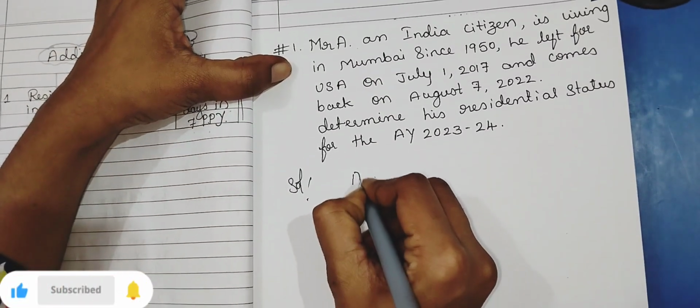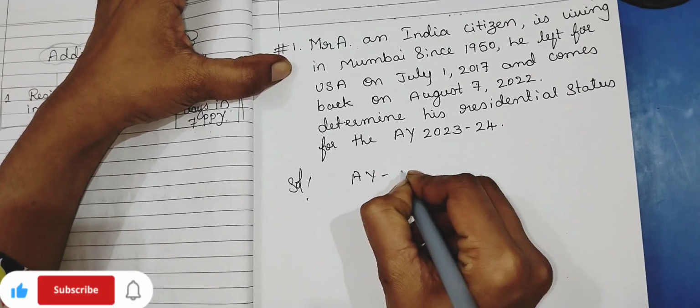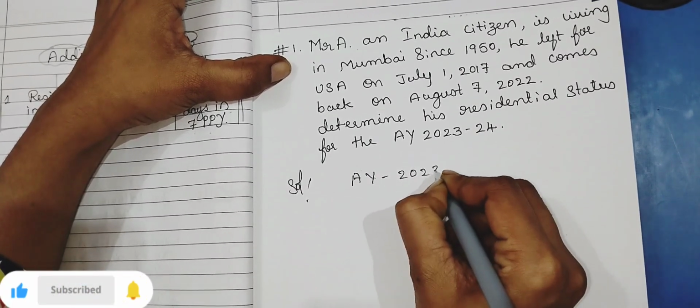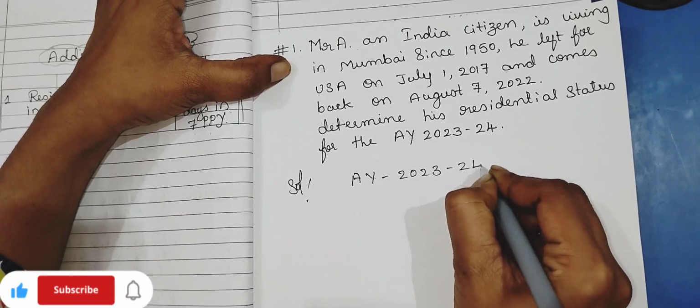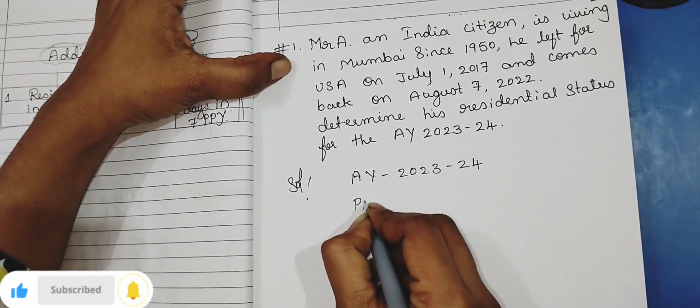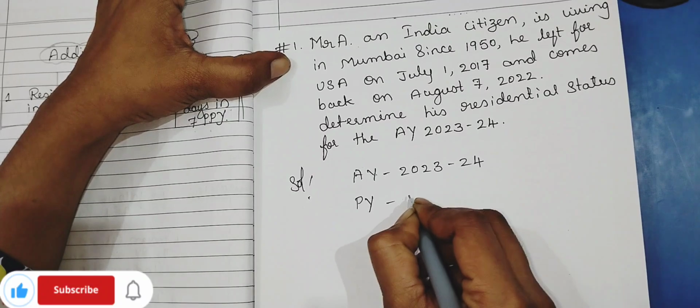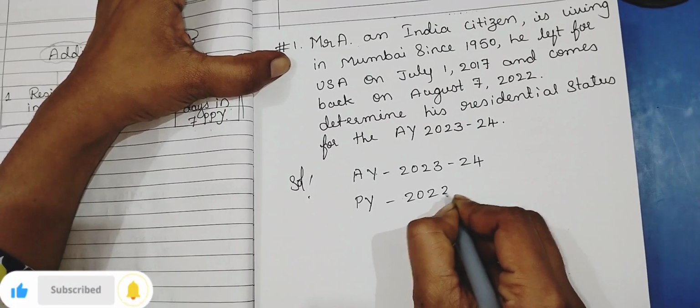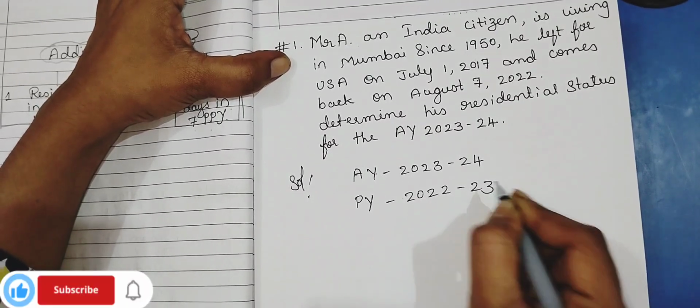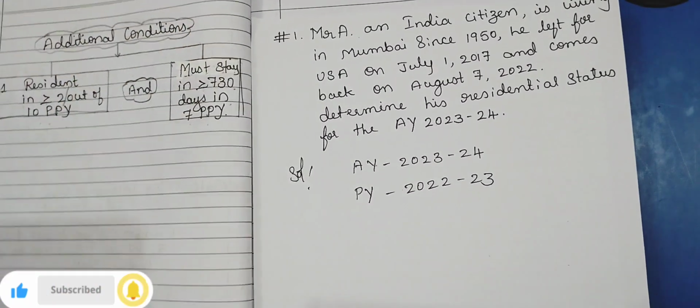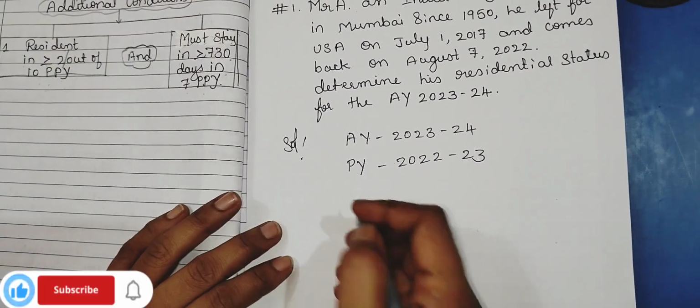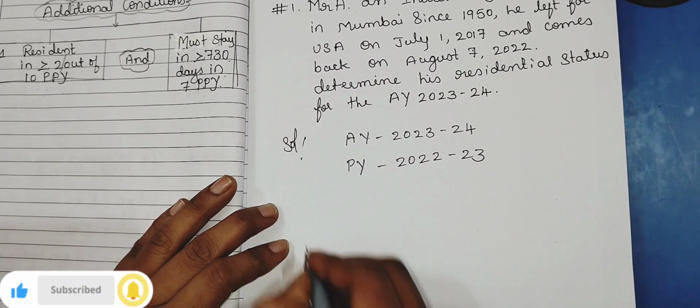Now let us solve this question. Here the assessment year is 23-24, so we are calculating residential status for the previous year 22-23. This is our previous year. First we will check the basic conditions.